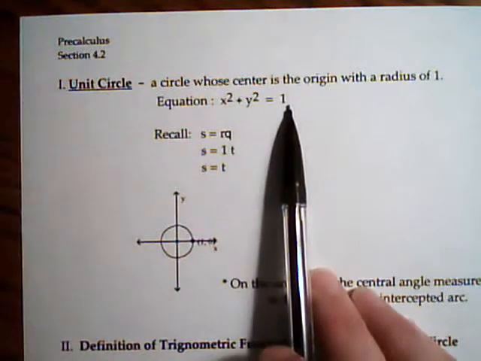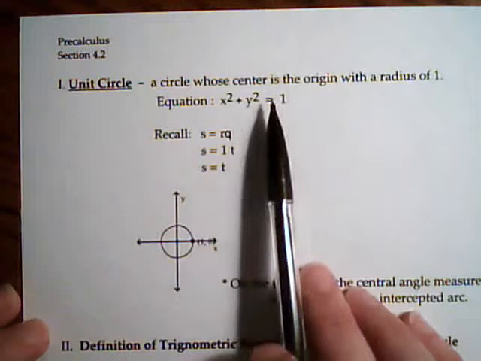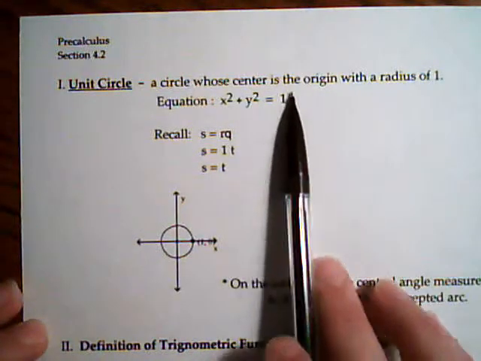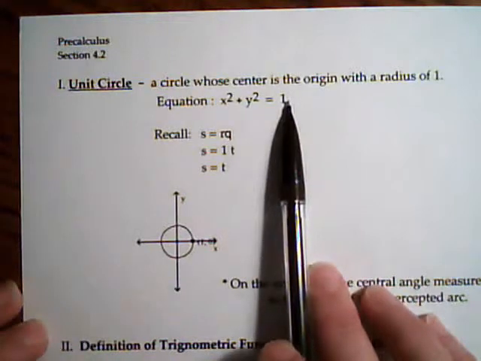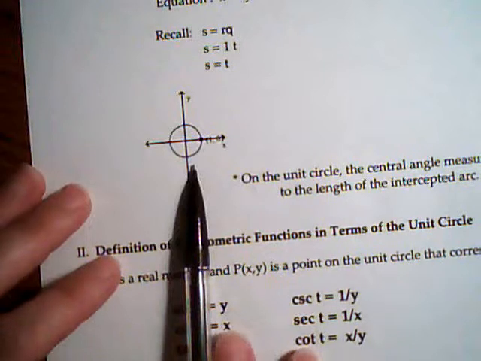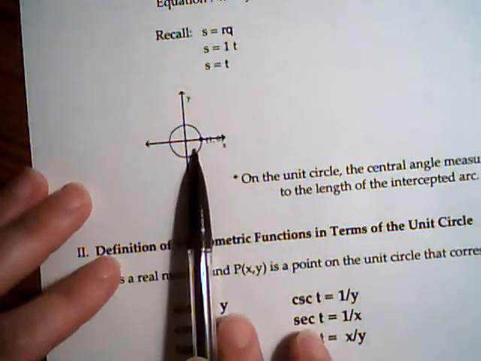Now, usually we say that the standard form of a circle is x squared plus y squared equals r squared. Well, in this case, since we said the radius is 1, that's why we have the 1 here in the equation. Okay, so on the diagram, what I have drawn here is a unit circle. We know this because it has the point (1, 0) drawn on it here.